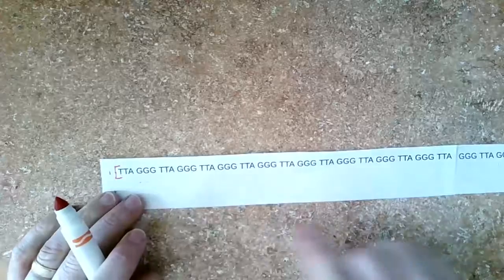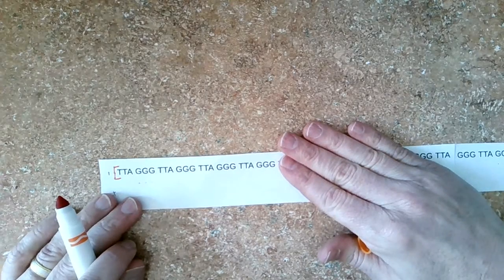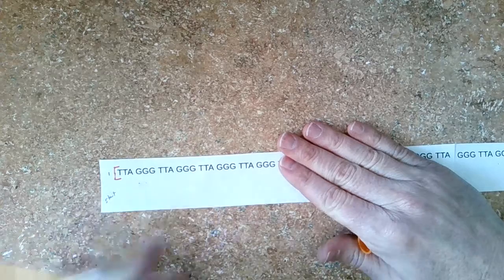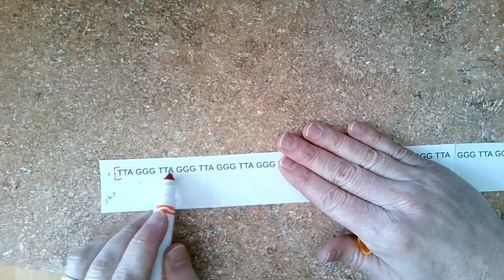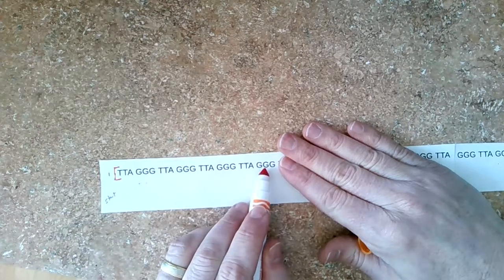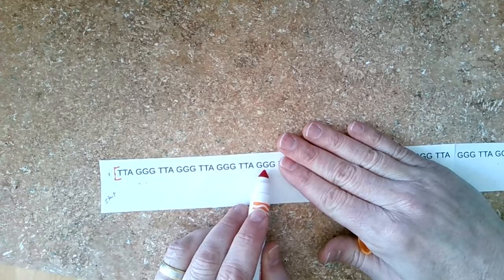Then wherever that segment is, so let's pretend that it ended right here, the next question asks you to indicate how many triplets long your telomere is. Now let's pretend it ended right here. So I would report 1, 2, 3, 4, 5, 6, 7, 8. It's 8 triplets long. Now the next question says, how many base pairs would this be?